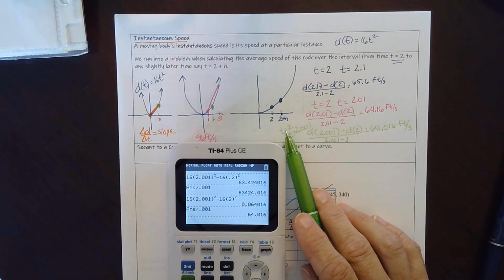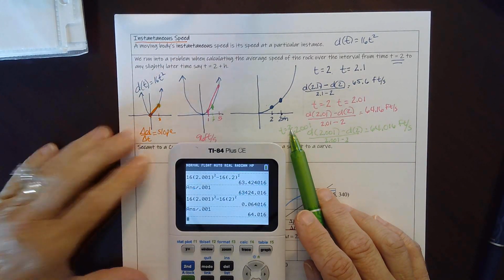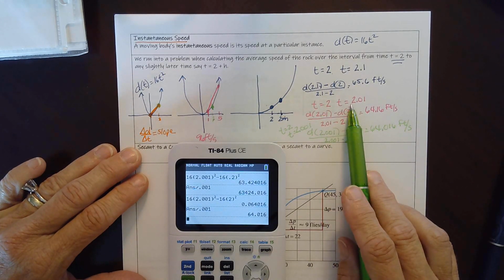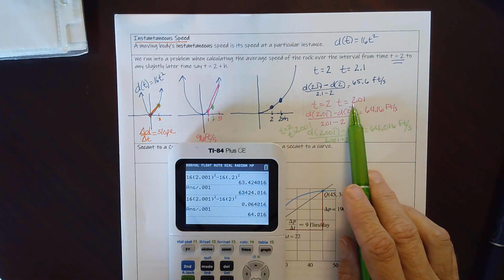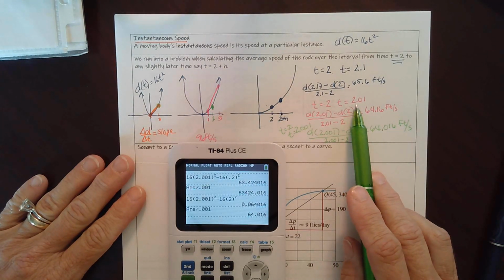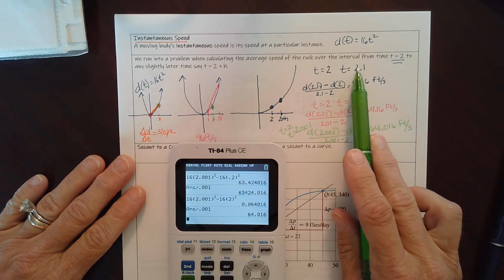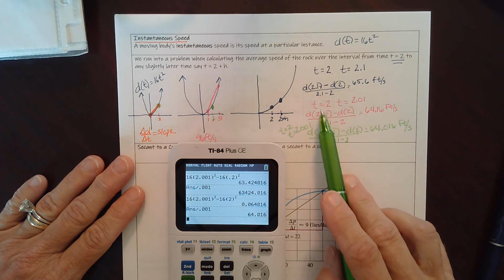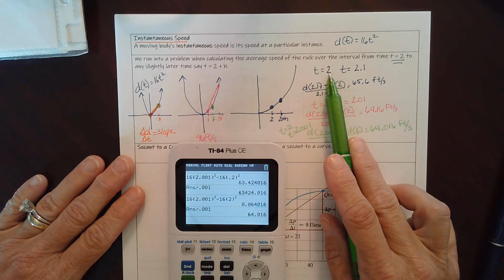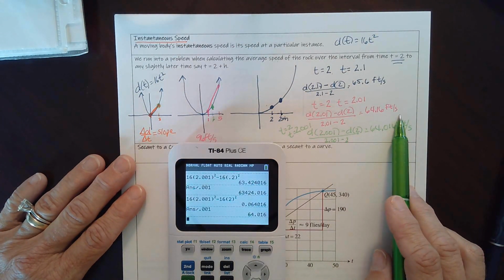Then we said, okay, well, what if we narrow that time gap even further? And we said, let's let t equal 2, and this time let's let the ending time be 2.01. This 2.01 is closer to 2 than 2.1 is. So the time interval here from 2 to 2.01 is smaller than this time. And we ended up with 64.16 feet per second.